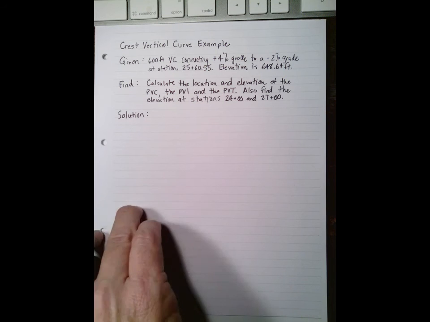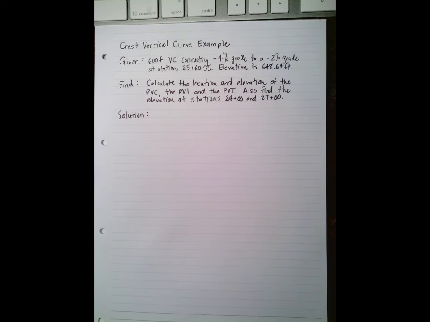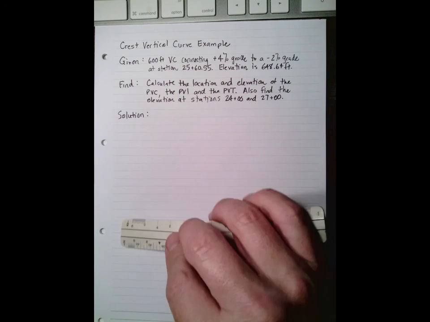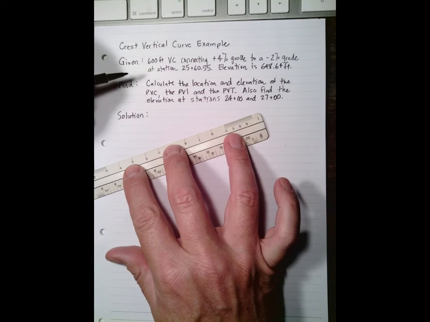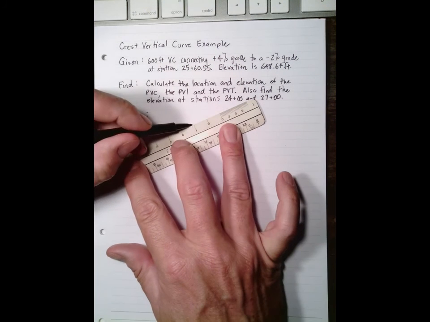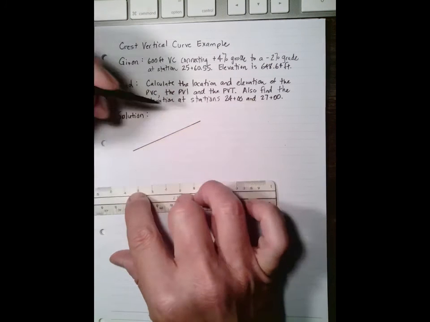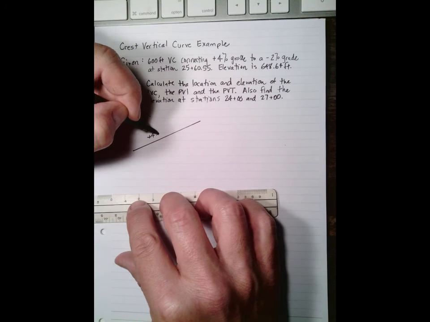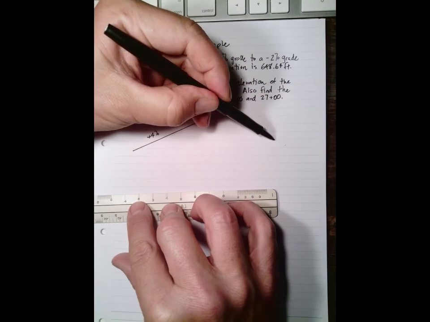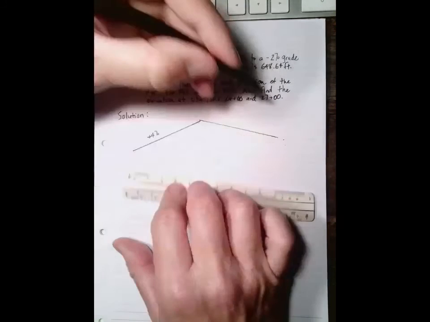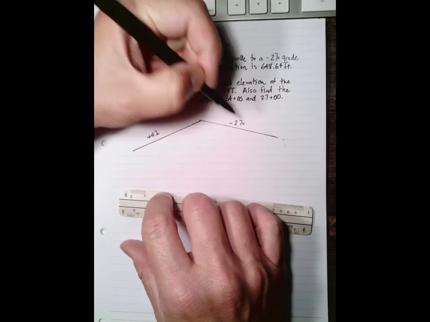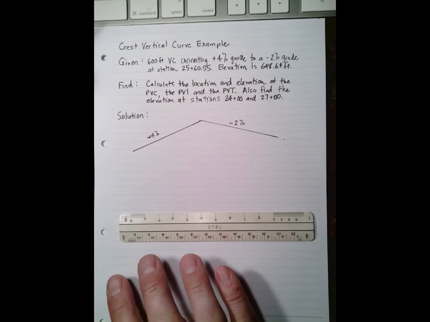So those of you who have been in the class for a while will know that usually the first thing we want to do is draw the picture. So I'm going to draw a sketch just illustrating this crest vertical curve, approximately to scale, but not exactly. So we want the initial grade to be plus 4%, and then we want the final grade to be minus 2%. So you can help yourself by drawing things approximately to scale.